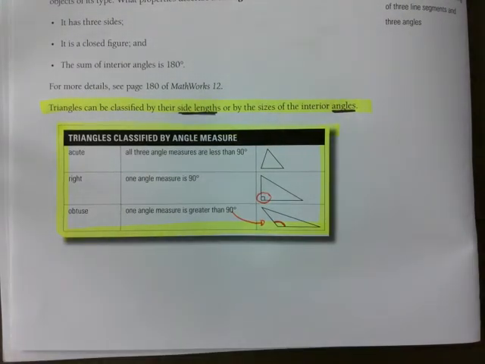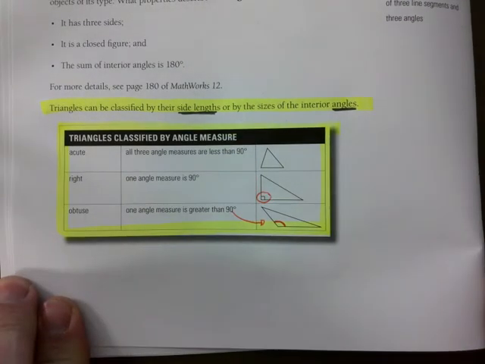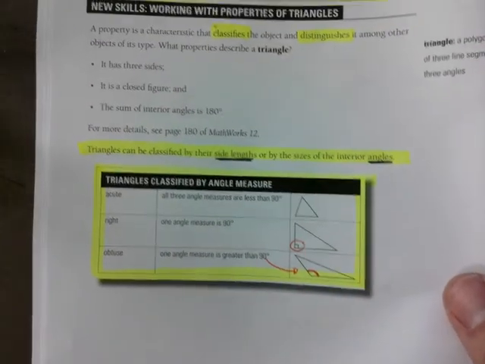Okay, so these are the 3 categories. If you had to categorize it by angle measure, these are your options. And I will add a little bit more to it in a bit. For now, follow me to the next page. I wish they had been on the same page.